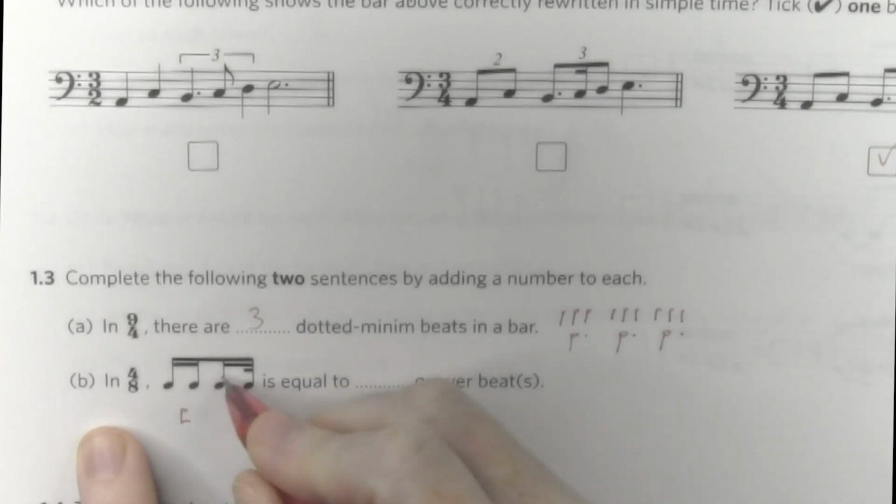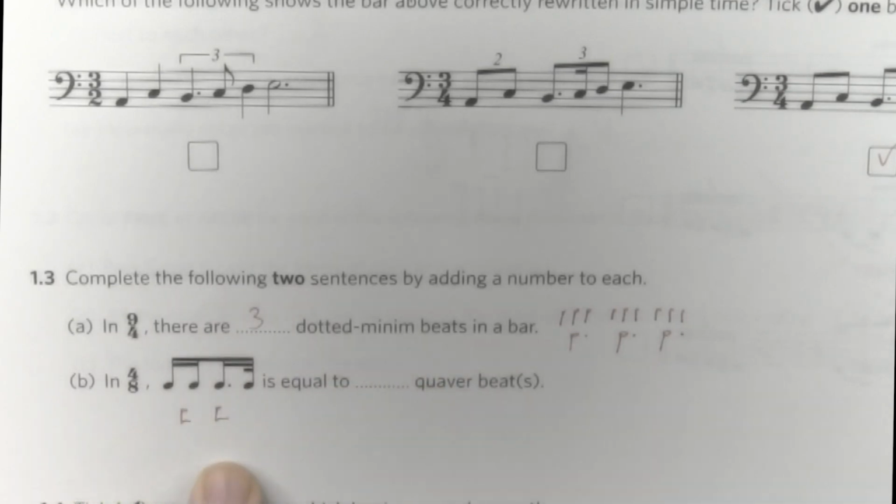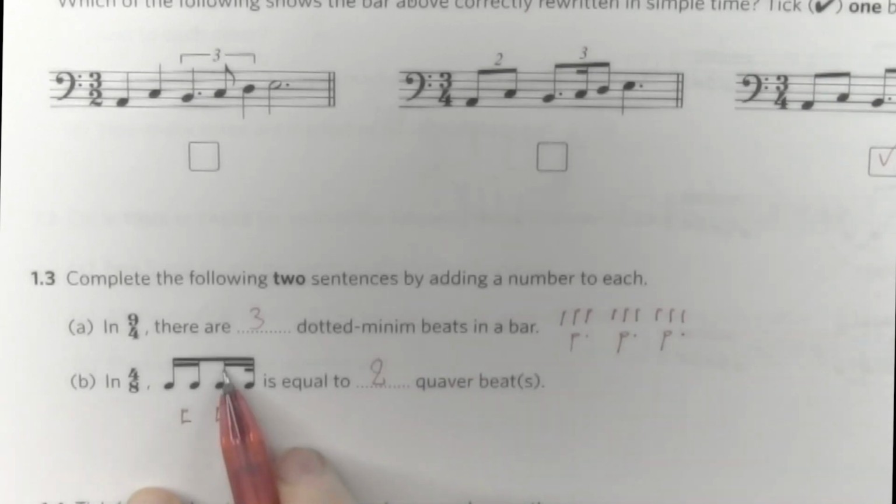This is a quaver and this is another quaver. So 2 quaver beats, because this is a semiquaver and another semiquaver. 2 quaver beats. You see, always start from the time signature. It is everything. But if you watch the video, this will be all clear. So do watch it.